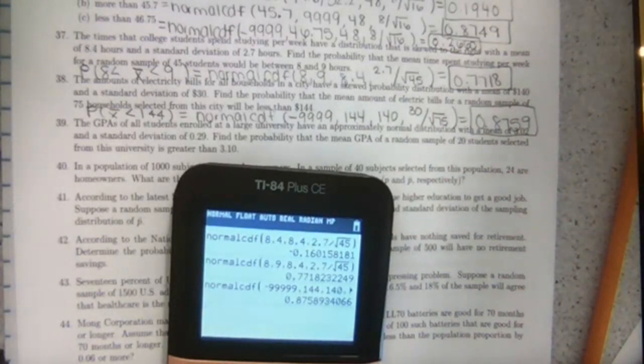39. The GPAs of all students enrolled at a large university have an approximately normal distribution with a mean of 3.02 and a standard deviation of 0.29. Find the probability, so we're still doing normal CDF, that the mean GPA of a random sample of 20 students selected from this university is greater than 3.10. So the probability that X bar is greater than 3.10.